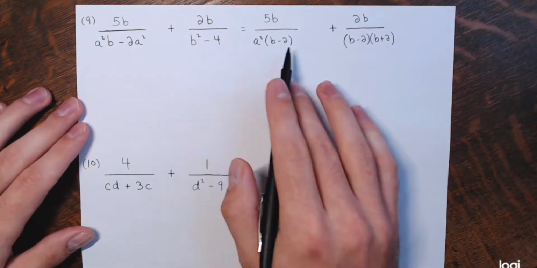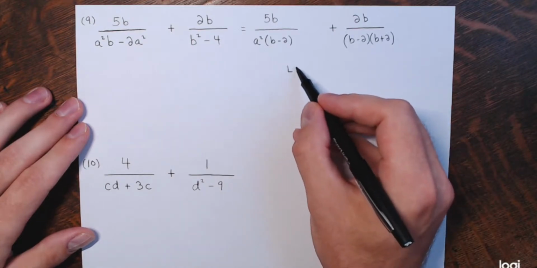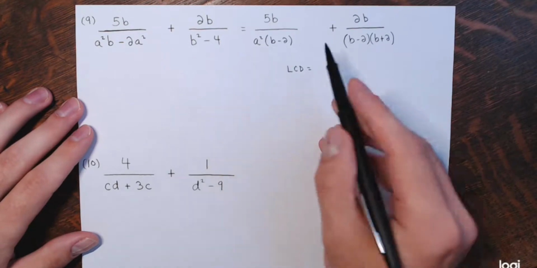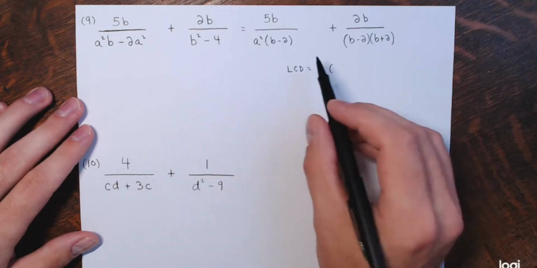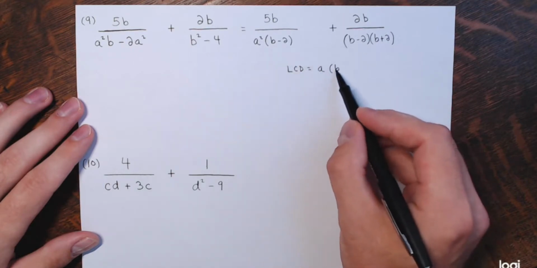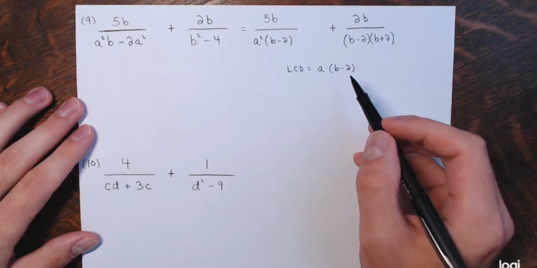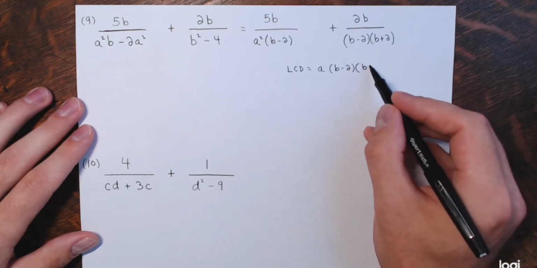Alright, and now that I have factored the denominators completely, I can very easily state the LCD. Right? So factors of a show up, so you're going to have a to some power in the LCD. There's factors of b minus 2 showing up, so I'll have b minus 2 to some power in the LCD, and b plus 2.